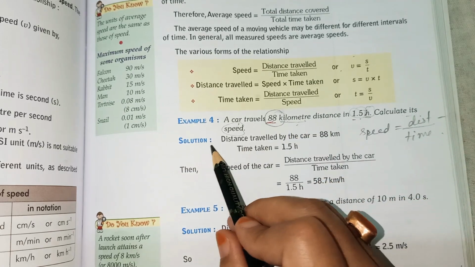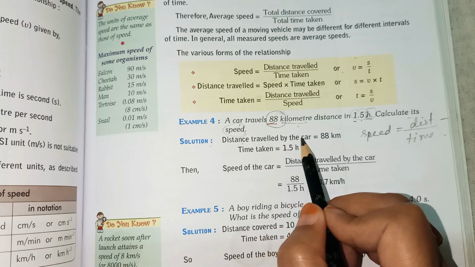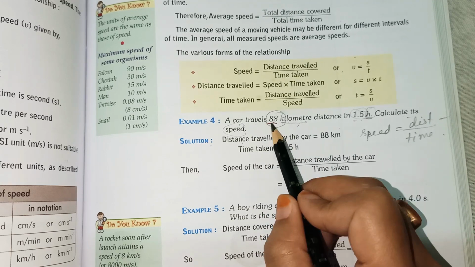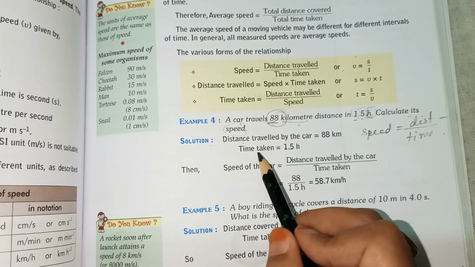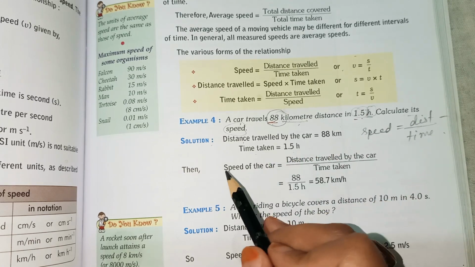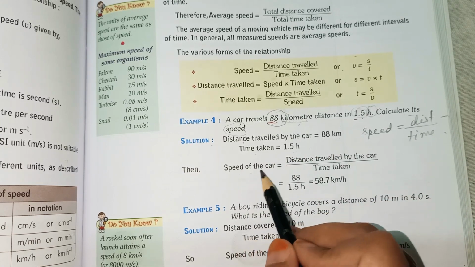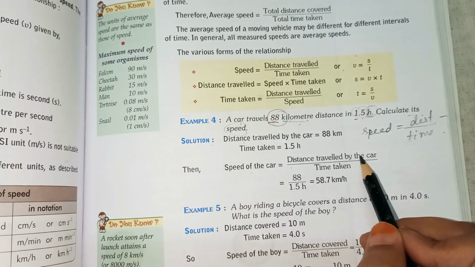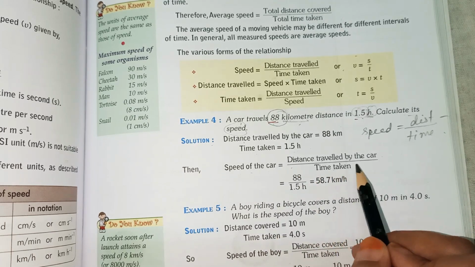In the solution you have to write: distance traveled by the car equal to 88 kilometers, time taken 1.5 hours. Then you have to write the formula: speed of the car equal to distance traveled by the car divided by time taken.